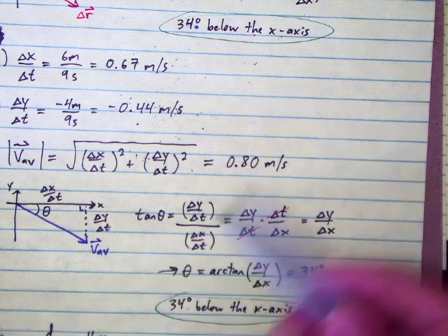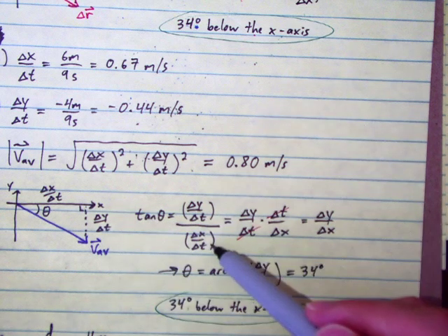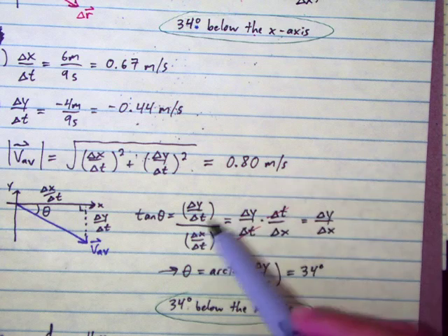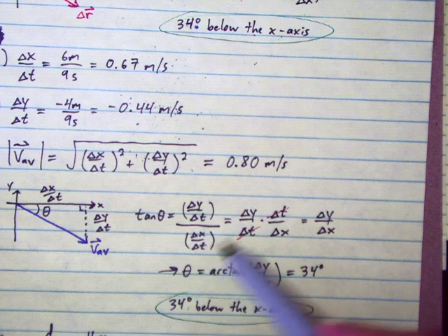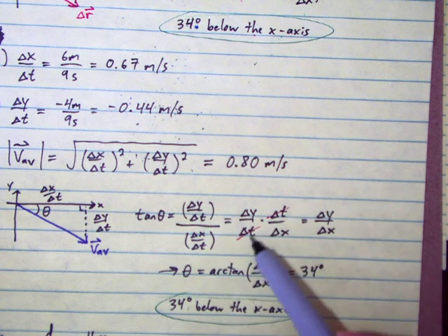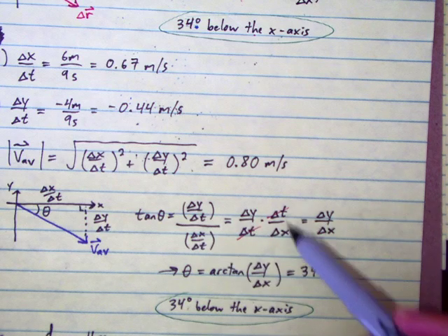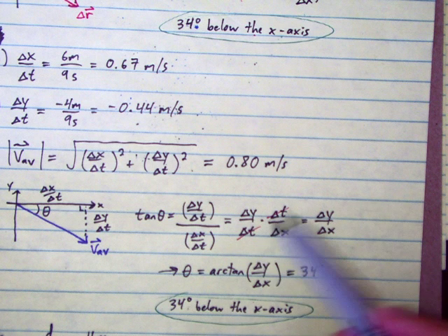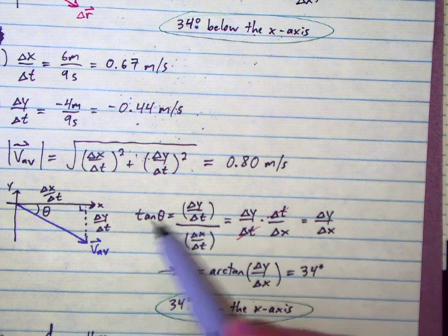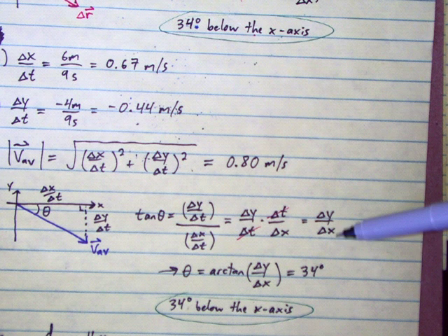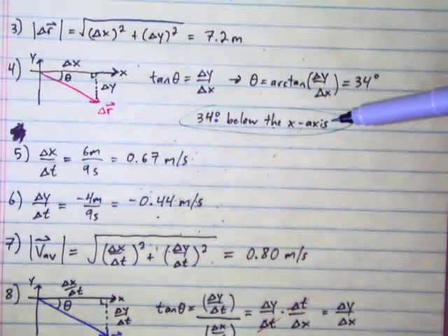Tangent of that theta is delta y over delta t over delta x over delta t. This divided by this, well, we're dividing a fraction by a fraction, so that's like multiplying by the reciprocal. So I'm going to take delta y over delta t times the reciprocal of this, which would be delta t over delta x. Those delta t's cancel out. So tangent theta is delta y over delta x, just like it was up here.